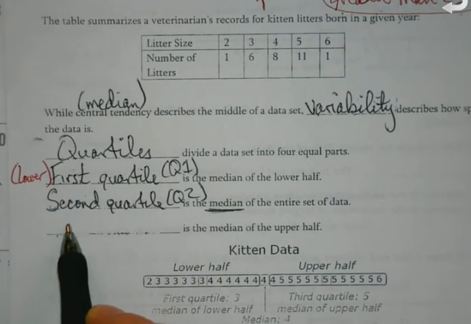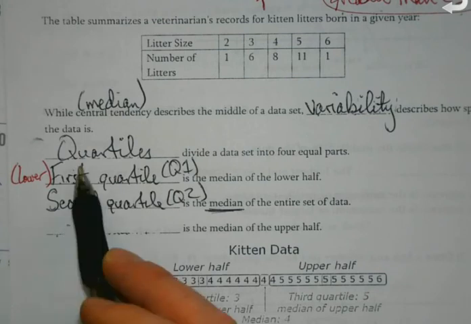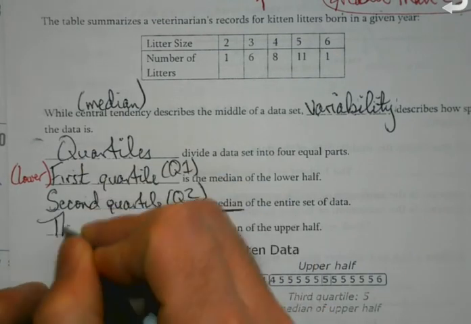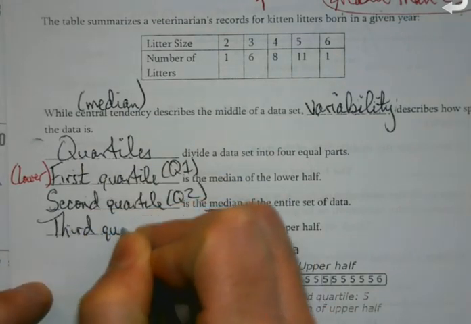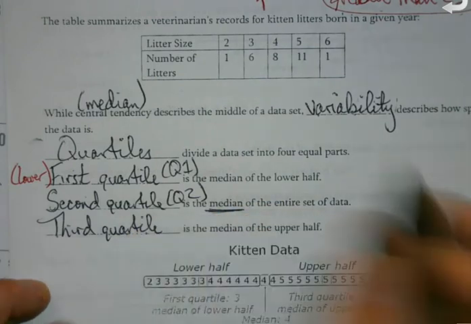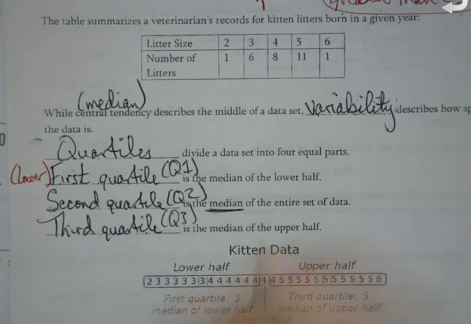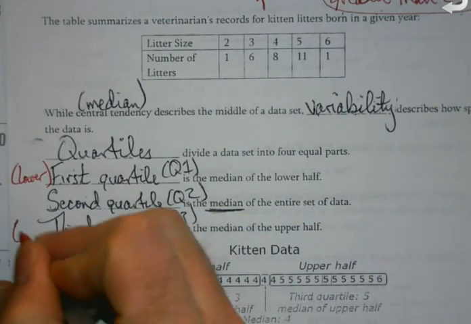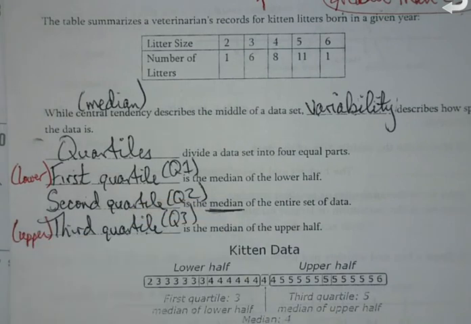What comes next? 3. Okay, first, second, the third quartile, okay, is the median of our upper half. And again, since it's of the upper half, sometimes it's called the upper quartile. Again, makes sense. And it'll make more sense when we actually start calculating it. You'll be like, oh, okay, I kind of see what you're up to here. But these allow us to find all 4 of those data portions.